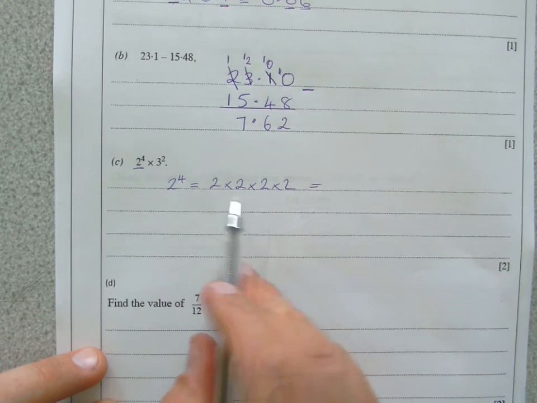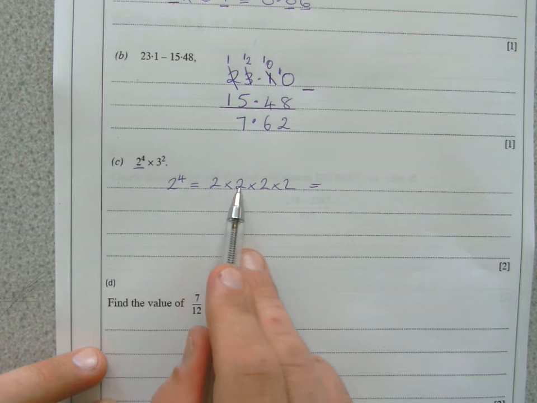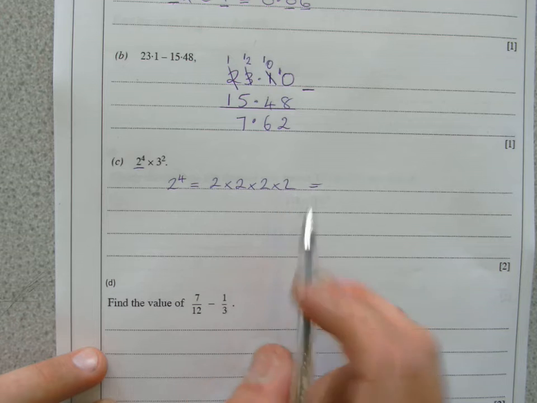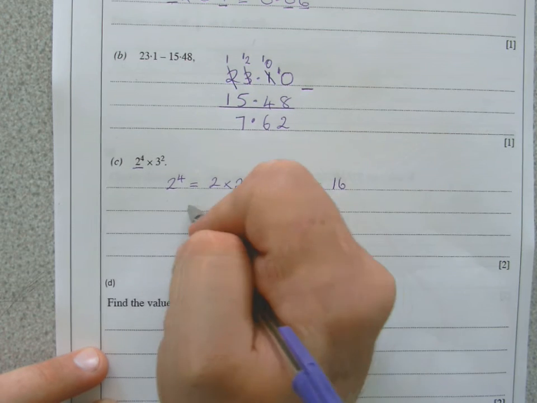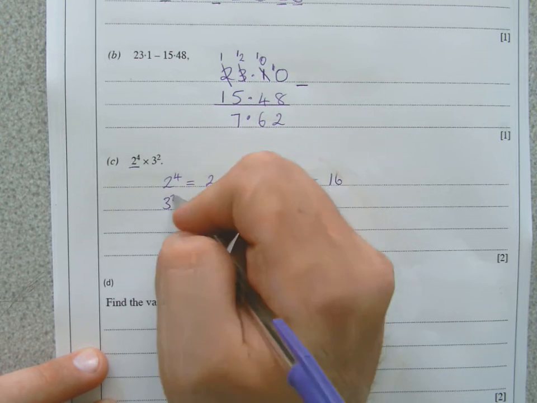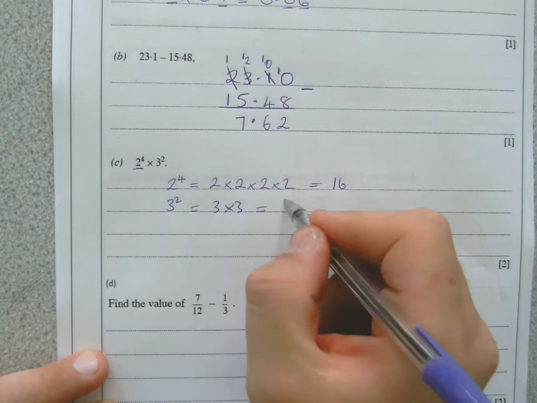Now we're working this out. Take your time. Do them in pairs. So 2 times 2 is 4. Times that answer then by 2. So that's 4, remember. Times that by 2, you get 8. Times that by 2 again. 8 times 2 is 16. Do the same then, 3 squared. Well, because its power is 2, there's 2 of them. So 3 times 3 is 9.